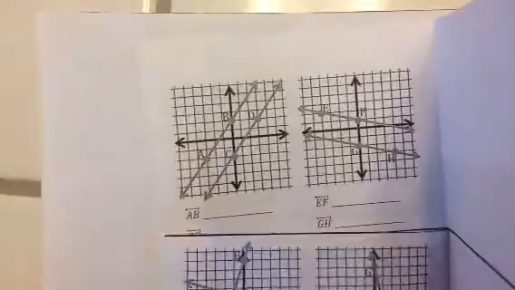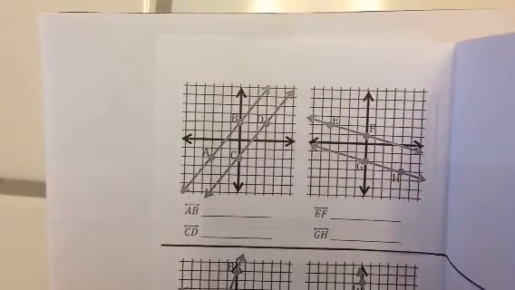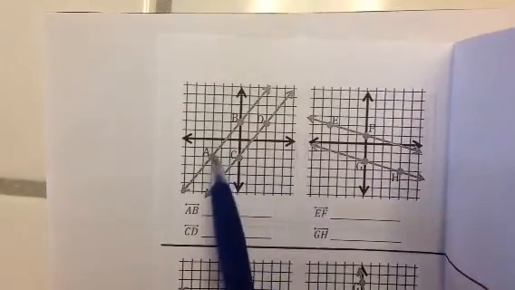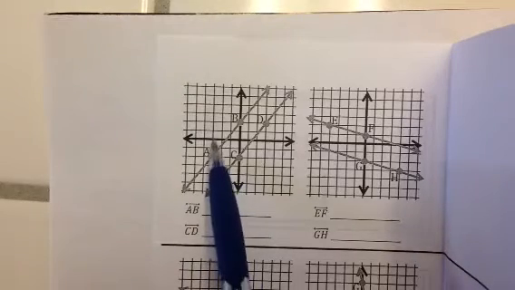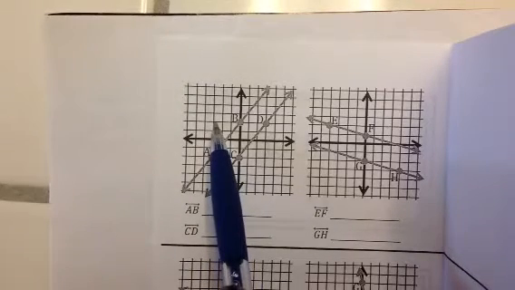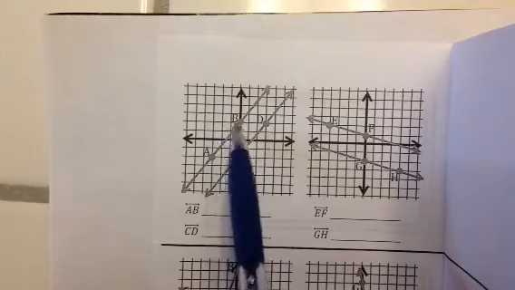So first let's look at line AB. We see that we've got a y-intercept at 2, and we have a slope. If we go from A to B, we're up 1, 2, 3, 4, and then over 1, 2, 3.